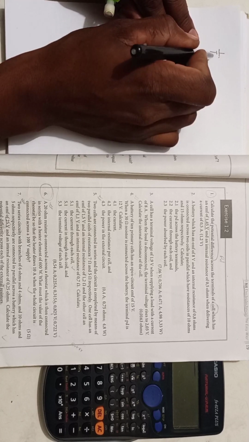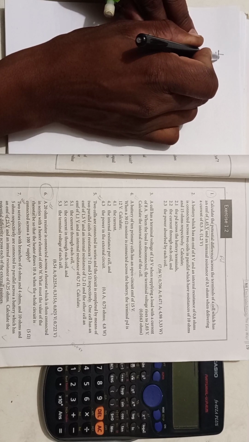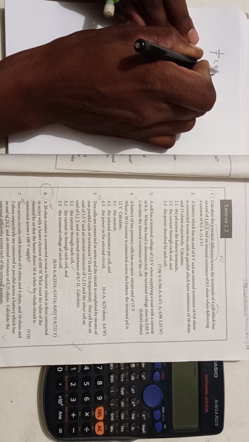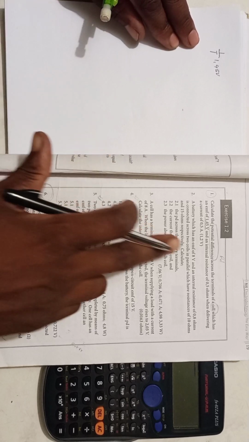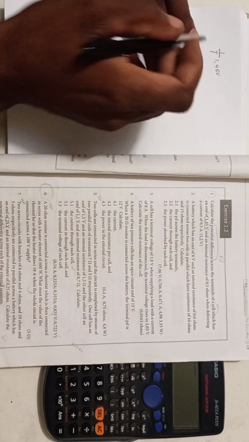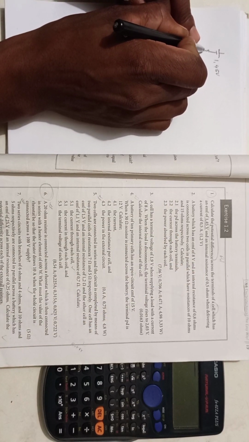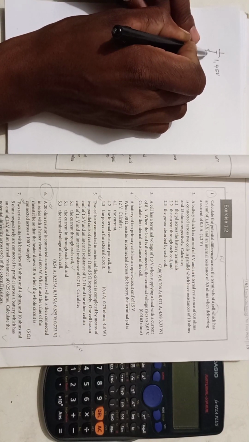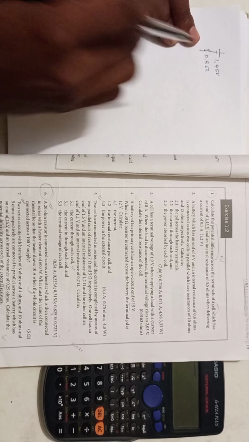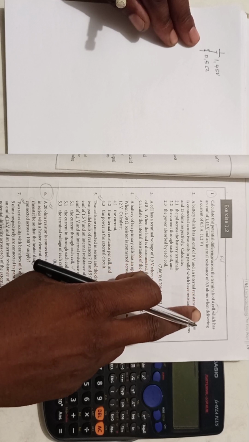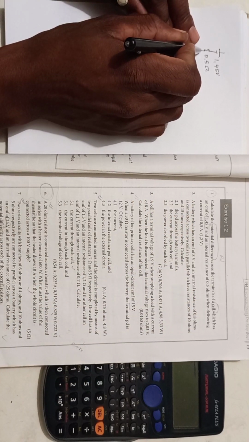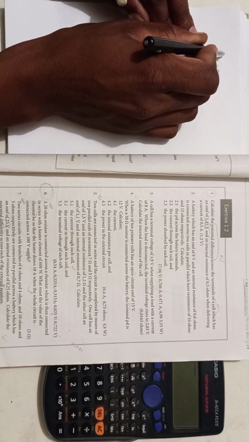This cell has 1,45 volts, an internal resistance of 0,5 ohms, when delivering a current of 0,5 amperes.